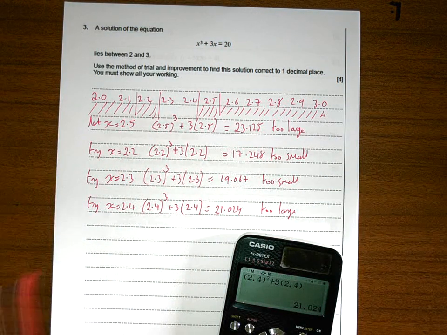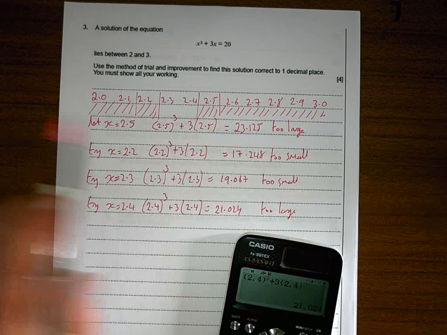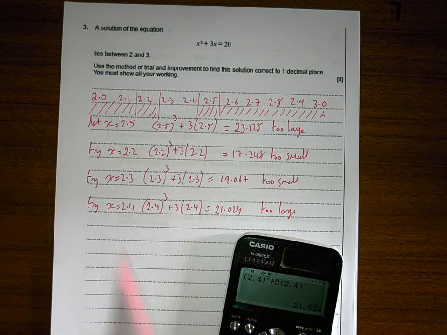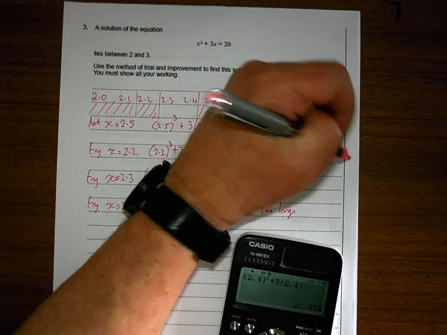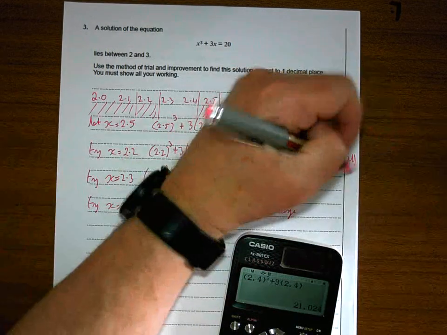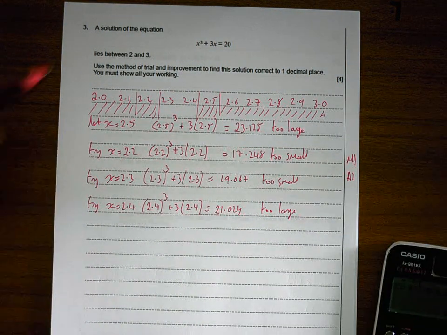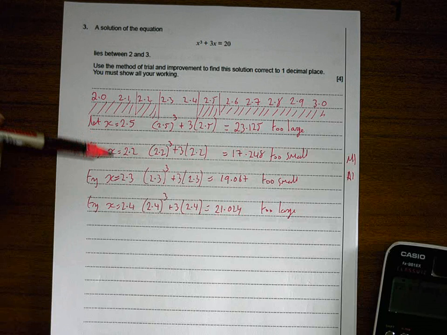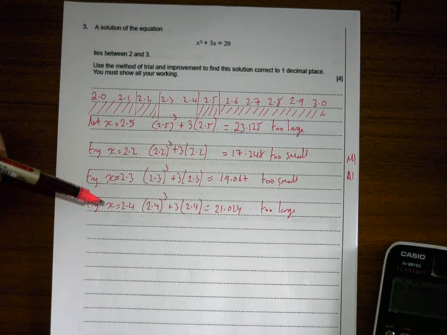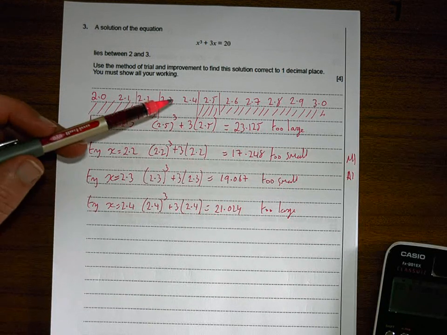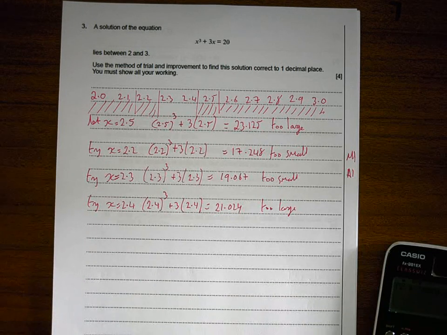So you keep doing that until you end up with 2 consecutive 1 decimal place numbers left. That is your method and your first answer mark. So the method is plugging in and searching. The first answer mark, to get half marks, you're searching until you're between 2 consecutive 1 decimal place numbers.